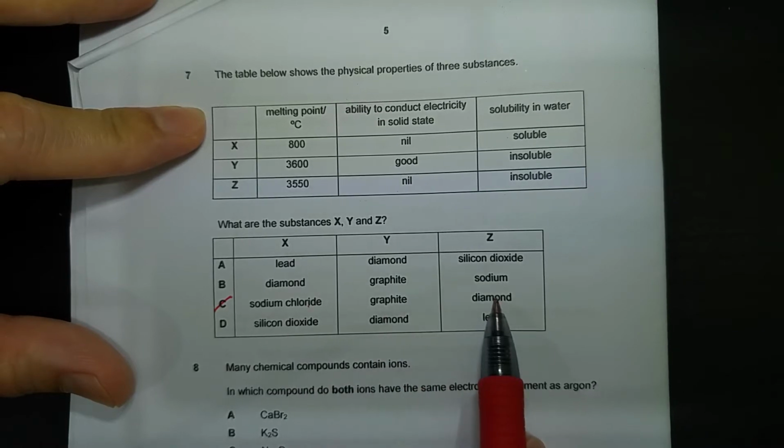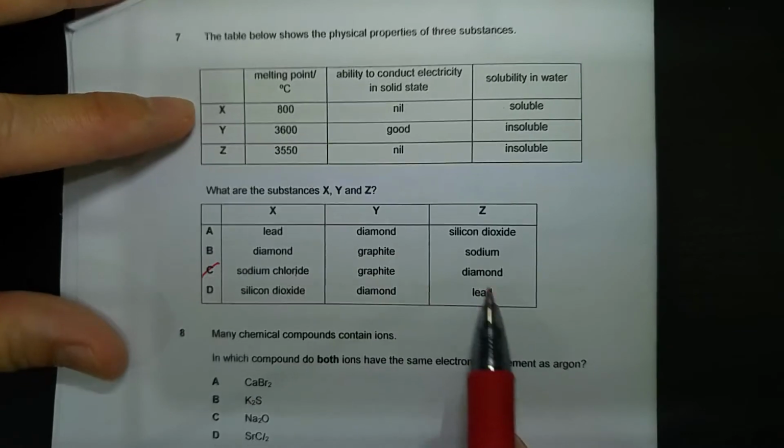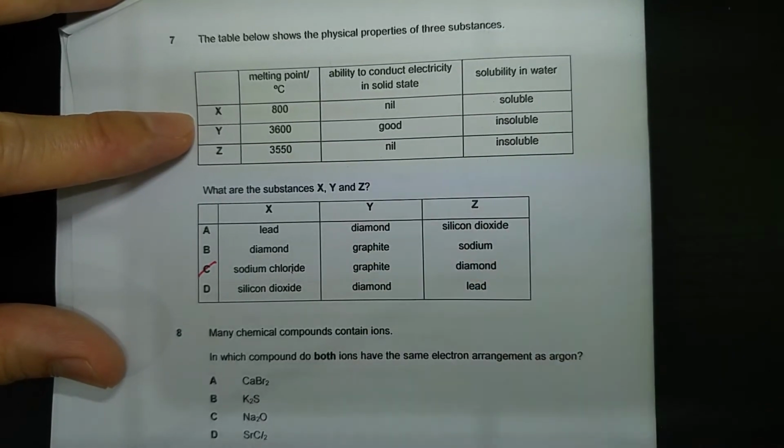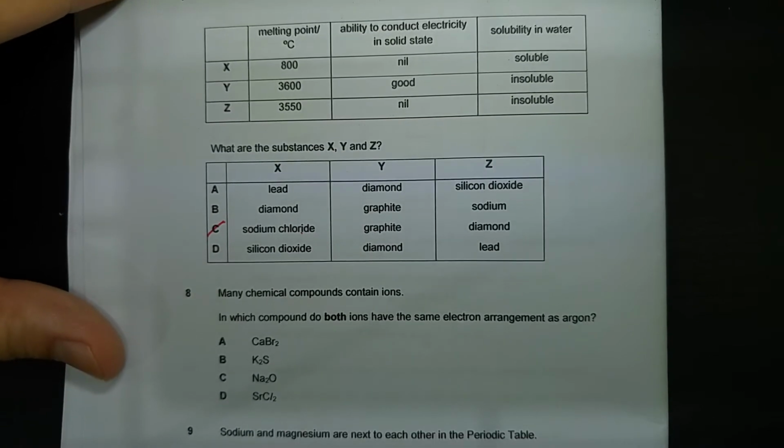Okay, and then graphite and diamond, you can refer to the textbook or the mind maps to see what the properties of graphite and diamond are in terms of solubility as well as electrical conductivity. Okay, the answer is C for number 7.